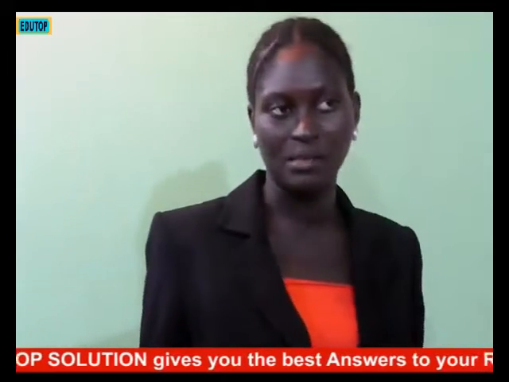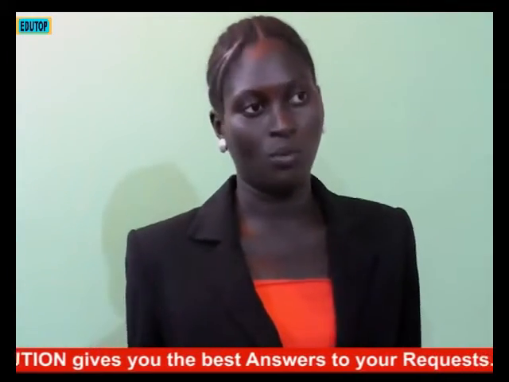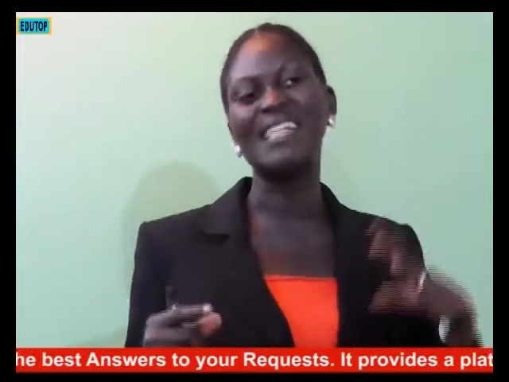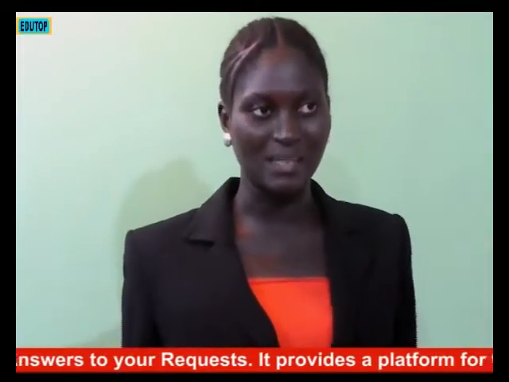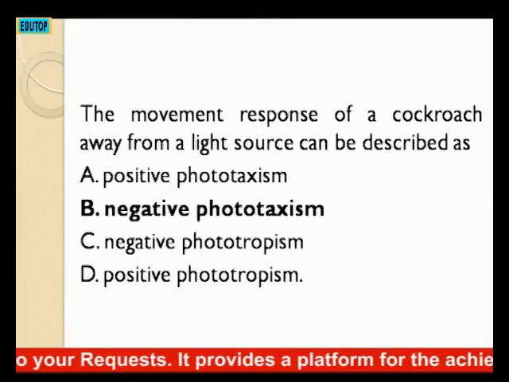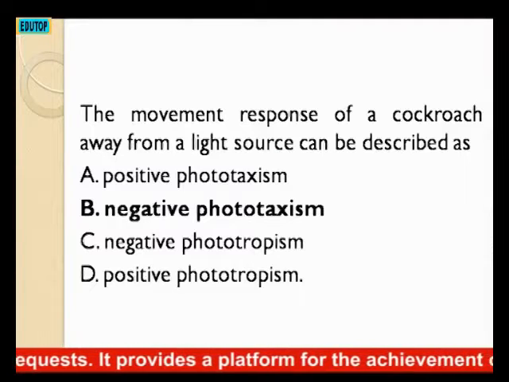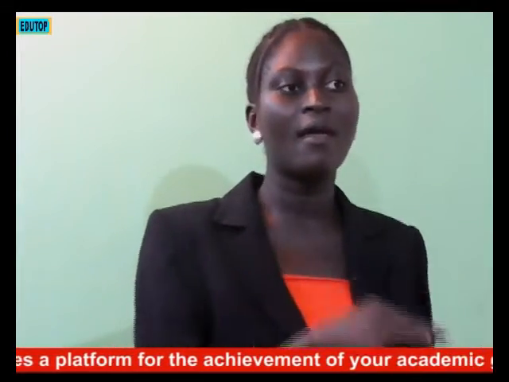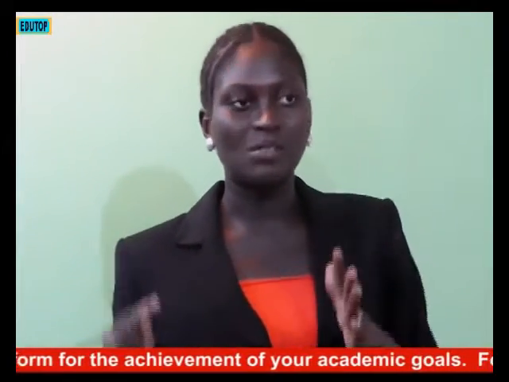So this tells you that the cockroach moving away from a light source is a negative movement, and light is photo. When you want to talk about light, you say photo. So that is negative phototaxism. Negative phototaxism is the answer. That's option B. The cockroach is moving away from the light source.